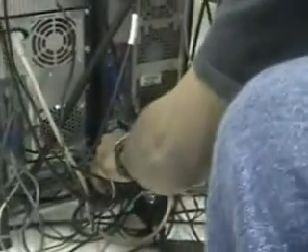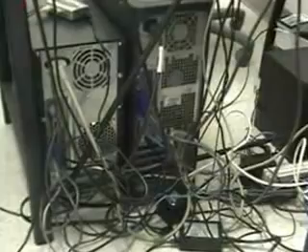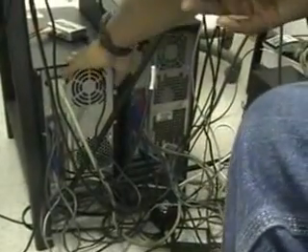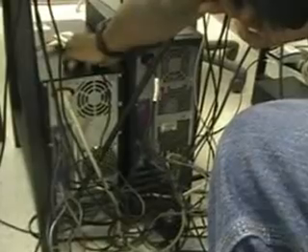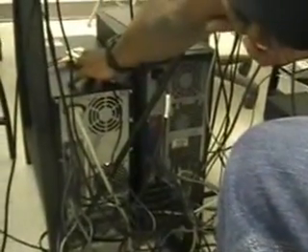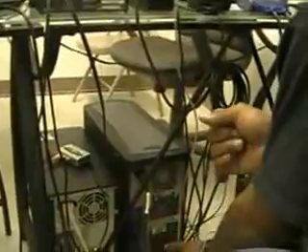So we're going to go to the line in into our server. Now our music is coming from our player through our sound card addition from Behringer into our mixer, out of our mixer back to our server machine to the line in.